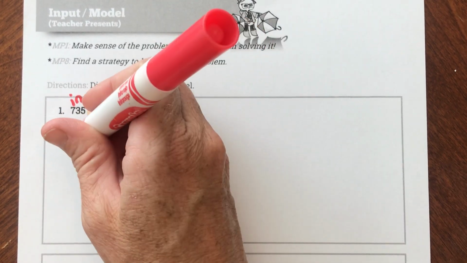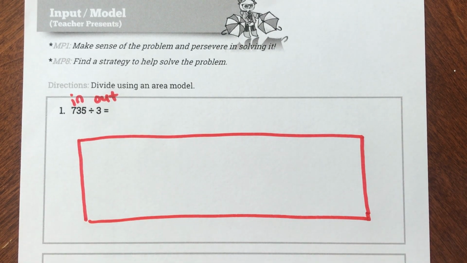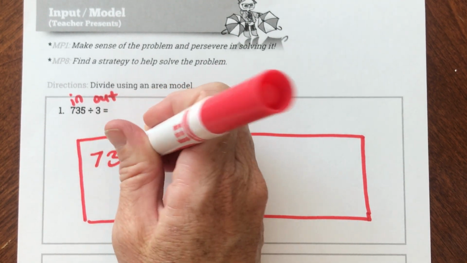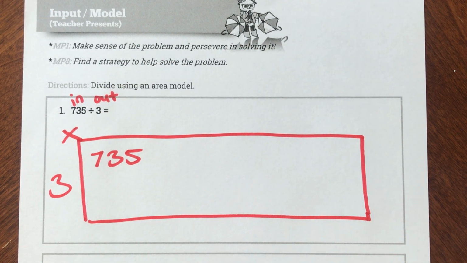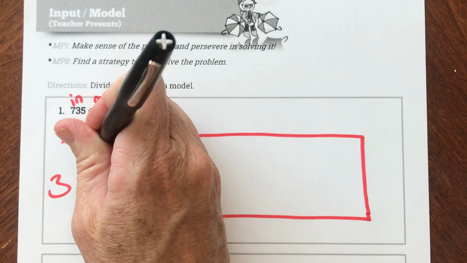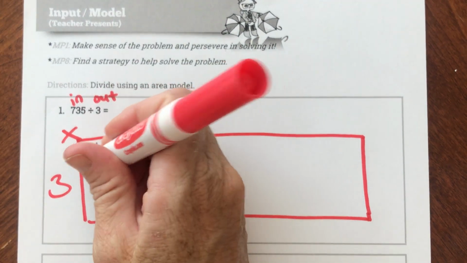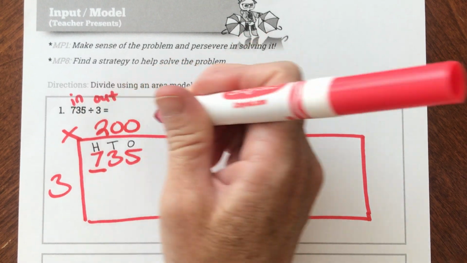Okay, so step 1 is I'm going to draw my rectangle. Step 2 is I'm going to put my dividend inside, my divisor outside, and my multiplication sign. And then I'm ready to get started. And remember, I like to do my place values to help me. So I'm going to start by saying, can 3 fit into 7? Well, yes, 3 fits into 7 2 times, but I'm in the hundreds place value, so it's 200.